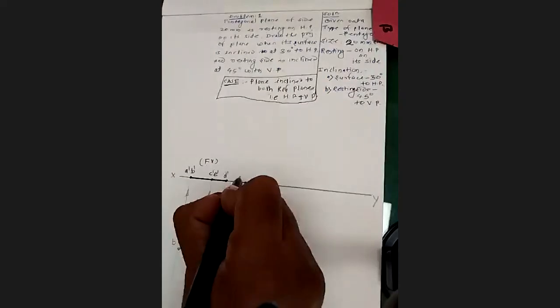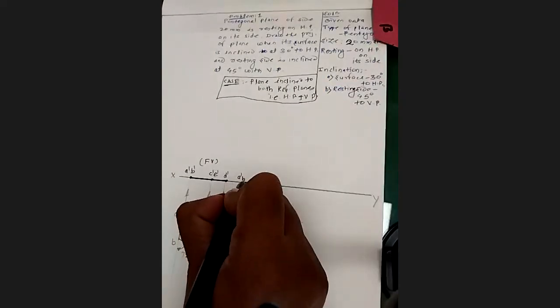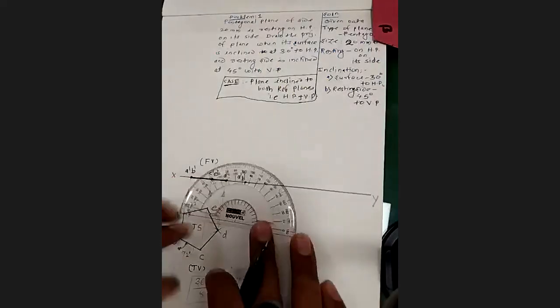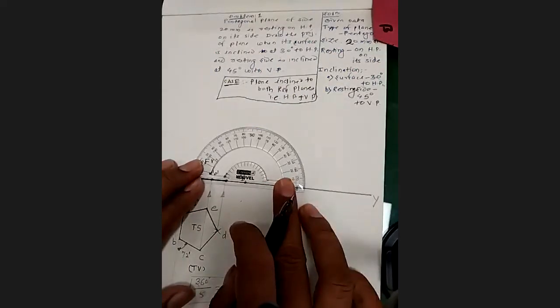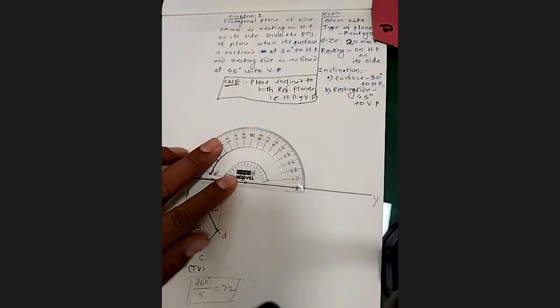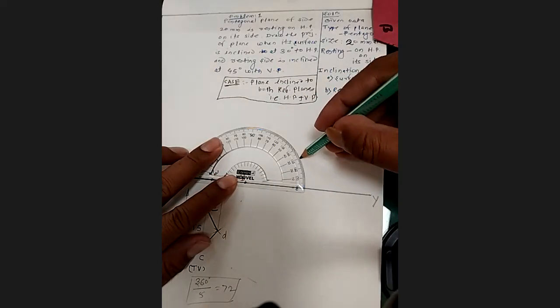So we will name this point A dash and B dash, right? Then how much is the inclination? The inclination is 30-degree, right? So this is the point through which we have to draw a line at an angle of 30-degree.